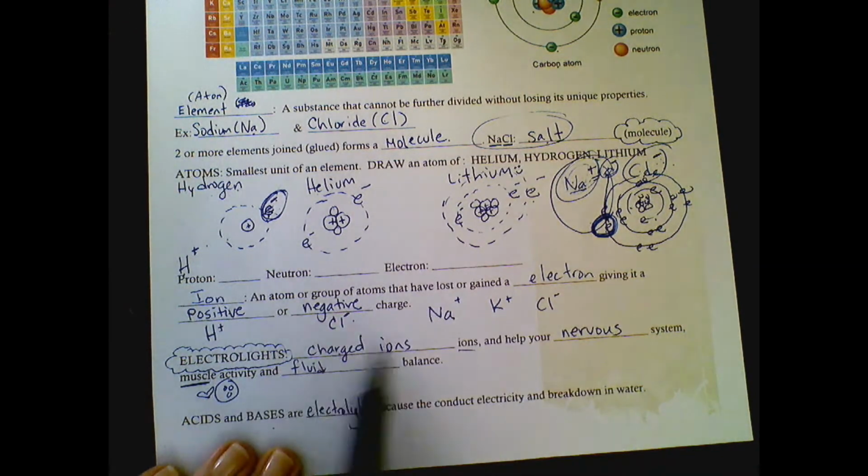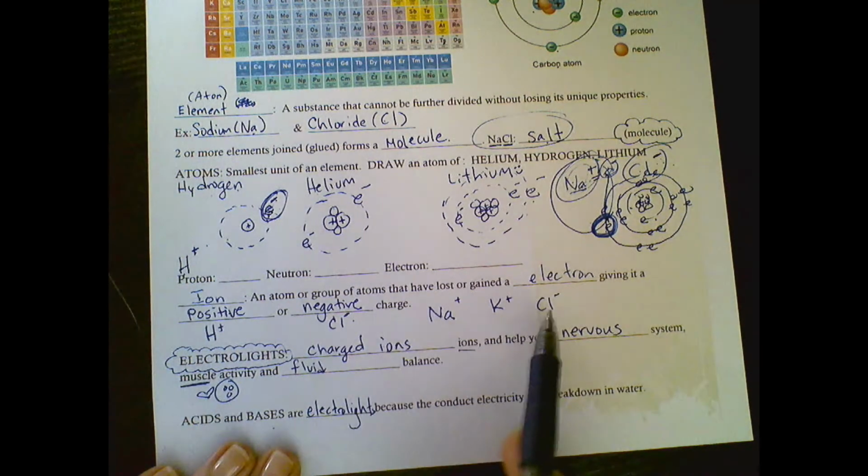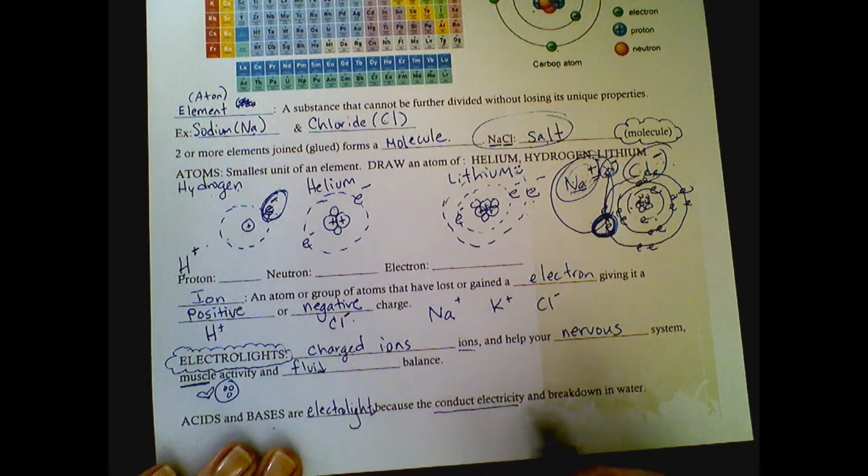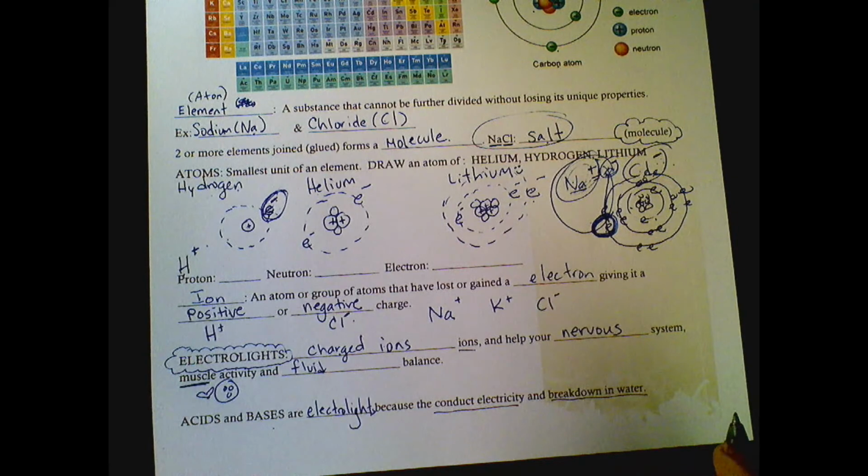Remember, these are just charged ions. They're either positive or negative, and this is actual electricity. This is why getting electrocuted is bad, because all of your atoms in your body are charged. And they are electrolytes because they do actually conduct electricity. They can break down in water.